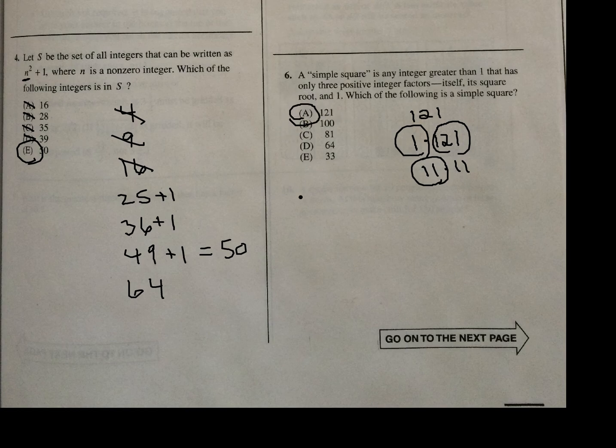Let's show you why 100 is not a simple square. 100 could be 1 times 100, 2 times 50, 4 times 25, etc. A simple square is an integer greater than 1 that has only 3 positive integer factors: itself, its square root, and 1. So 100 has more factors than that.